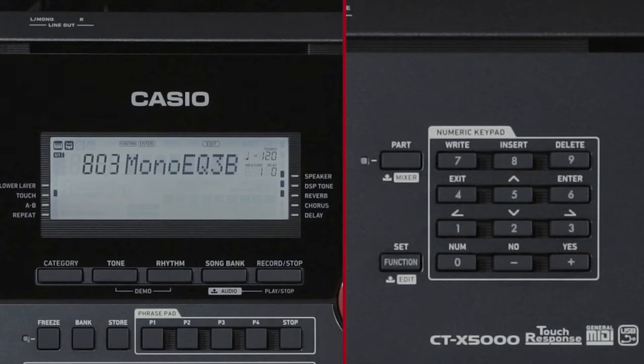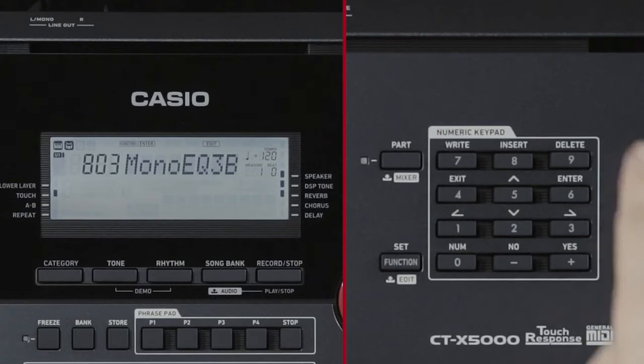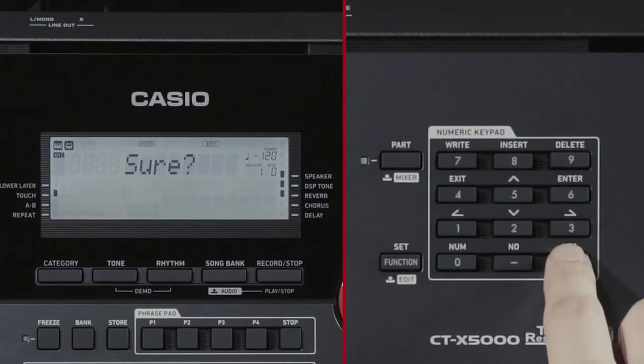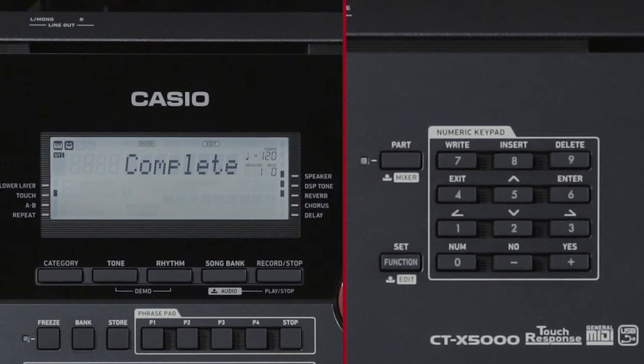To save a tone after editing, press Write. When Sure appears, press the Yes button. Settings are complete when Complete appears. Press the Exit button to end the tone editing mode. When saving a new tone, the smallest number for a user tone that has not been saved is used.